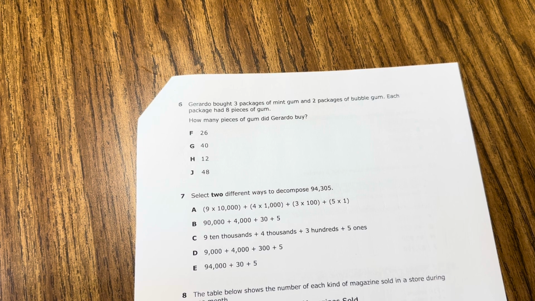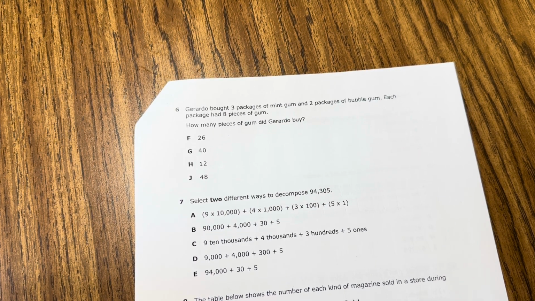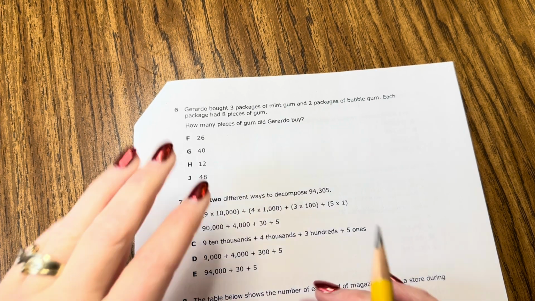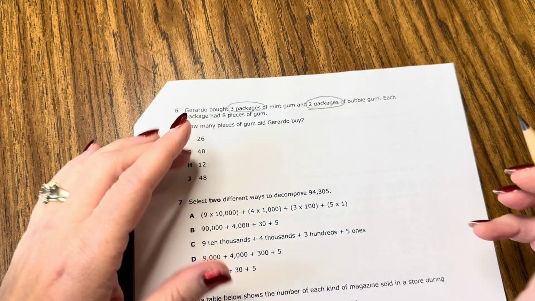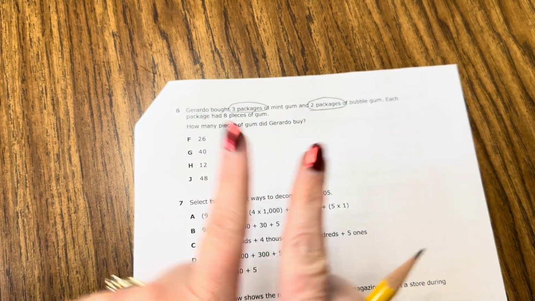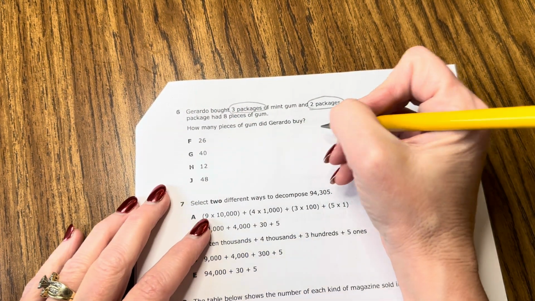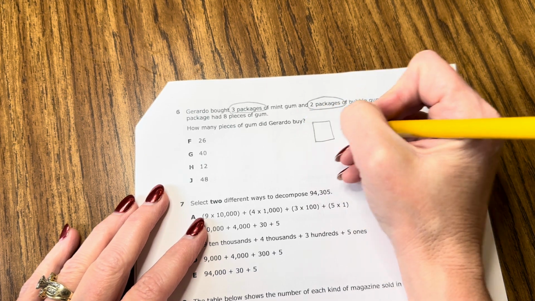Gerardo bought 3 packages of mint gum and 2 packages of bubble gum. Each package had 8 pieces of gum. How many pieces of gum did Gerardo buy? Okay. First, I'm going to circle my numbers here. 3 packages and 2 packages. Well, since they're both packages, they can be put together because he went to the store and he got 3 mints.